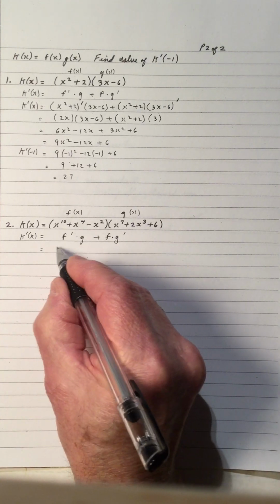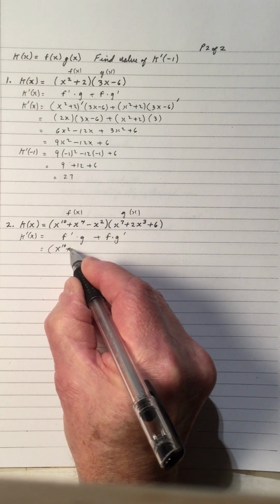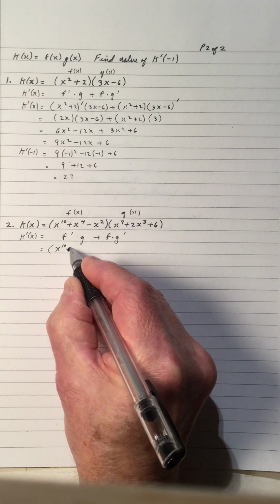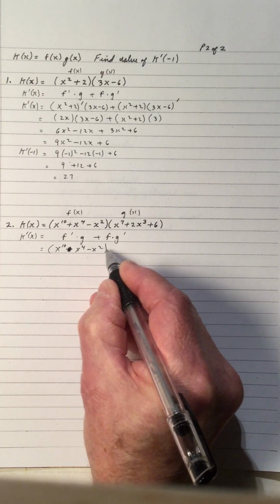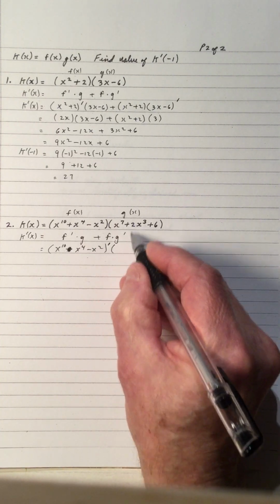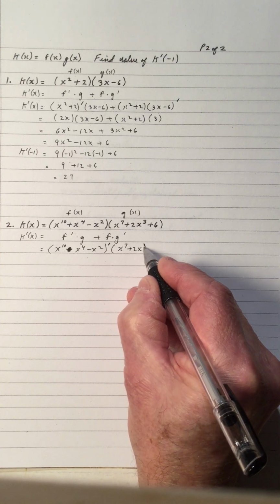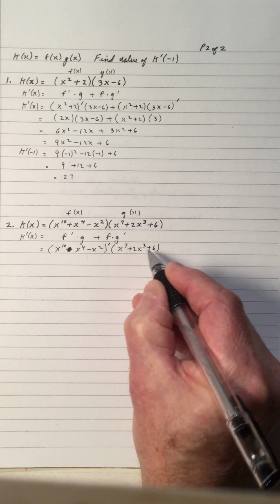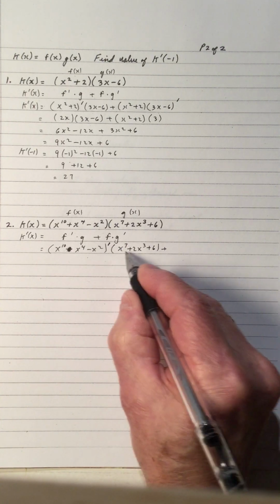And so this is, better be careful, x to the 4 minus x squared. So that's f, and I'm going to get the derivative of it after. And the g is x to the 7 plus 2x cubed plus 6. That's g.